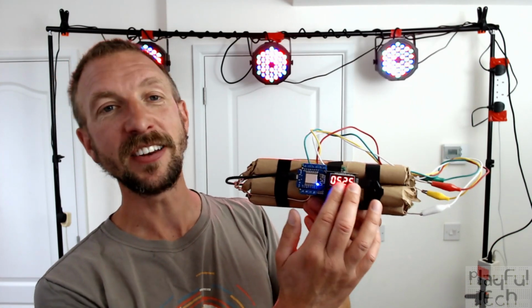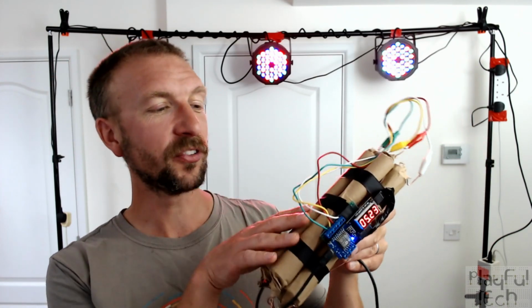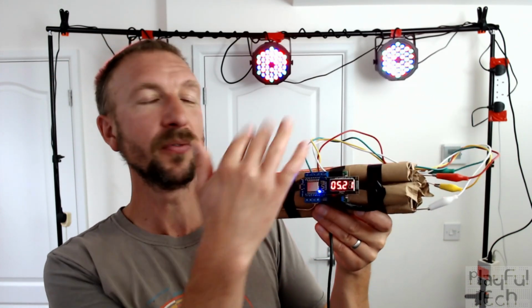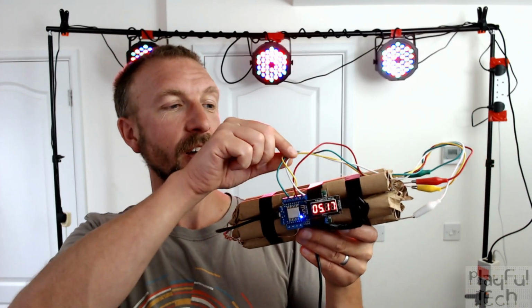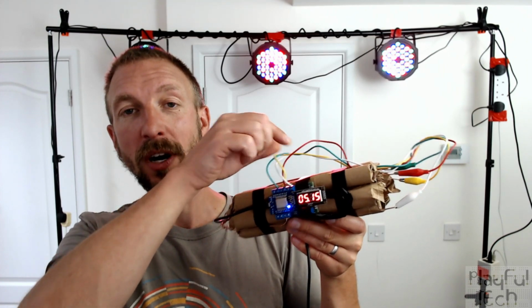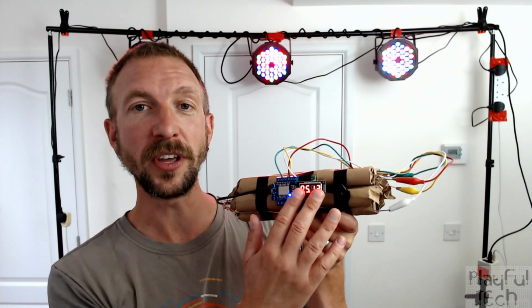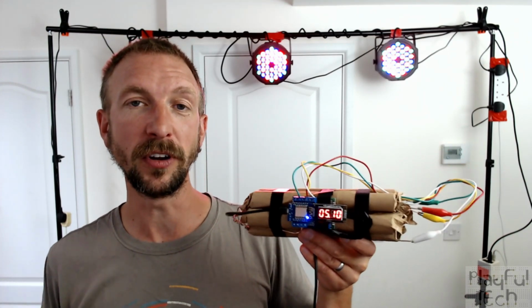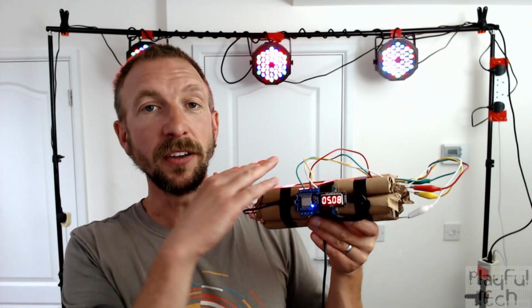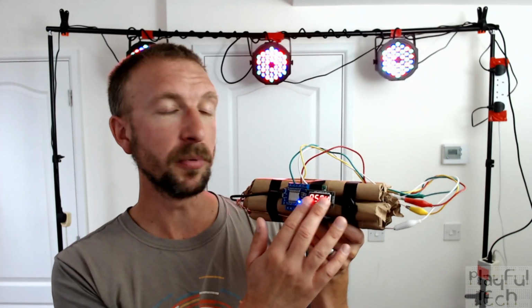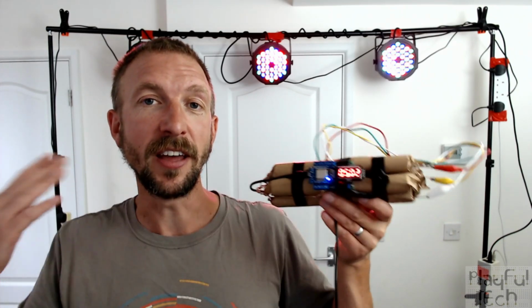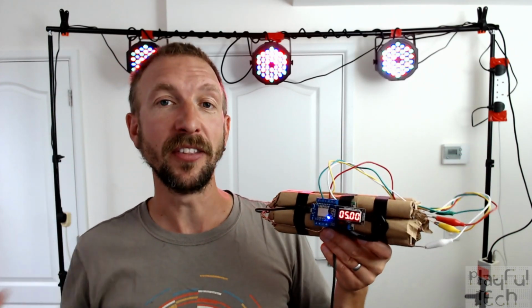So we've got an LED countdown here, I've got some sticks of explosive, and I've got various coloured wires. And what players need to do is to cut the correct coloured wire in order to stop the countdown and defuse the bomb before it detonates. If players cut the incorrect wire, or if they don't cut a wire before the countdown runs out, then the bomb explodes and they lose.